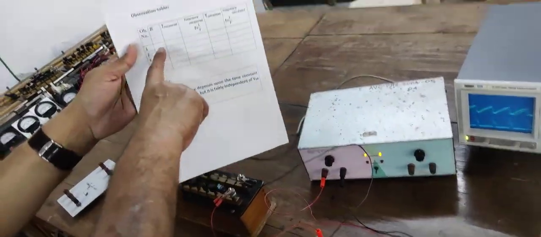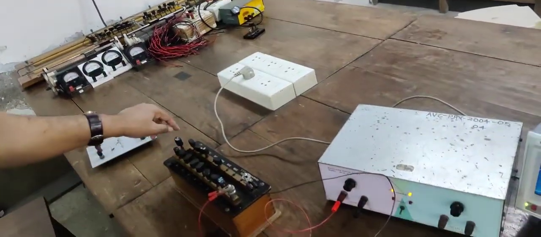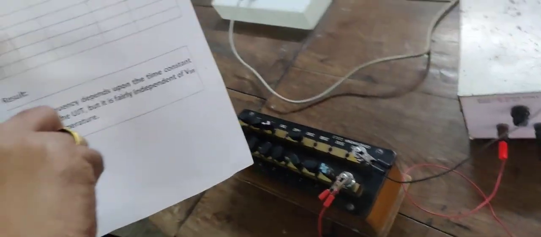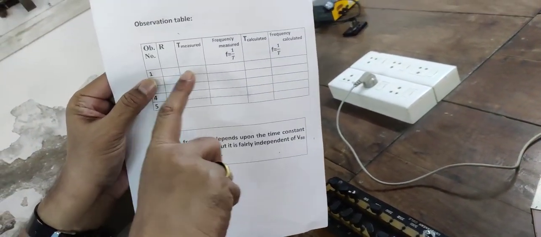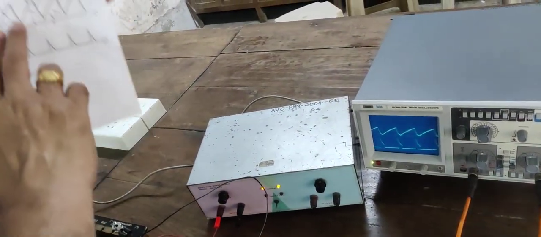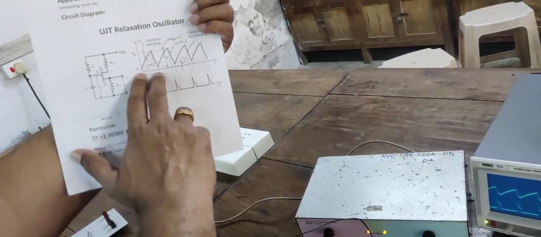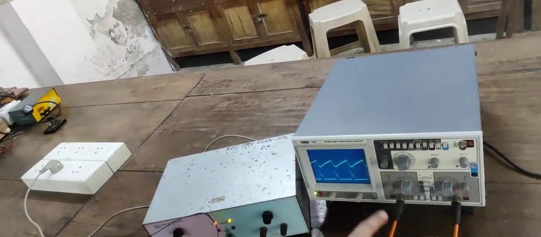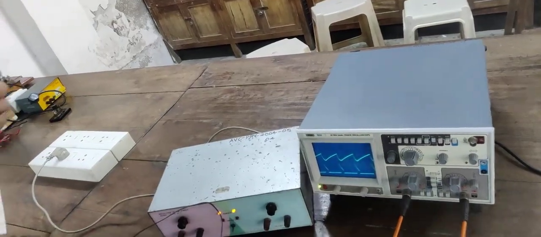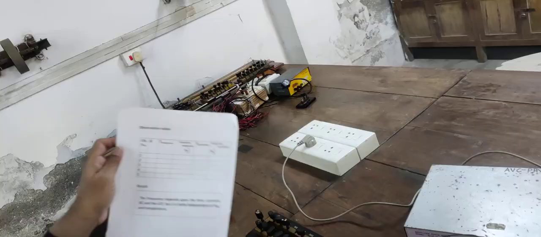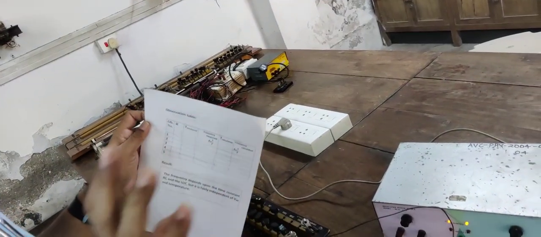Now what will be the experimental work you have to do? R you will vary. This resistance box is there. At present, 18,000 ohm is the resistance we have kept. What is the period? You can measure it on the CRO panel. Here it is shown in the diagram. You can see this will be the period, right? Measure it from the CRO, multiplied by the time base knob. Whatever the period, you have to enter it here as the measured period. Take the reciprocal of that, and you will get the frequency of the UJT oscillator experimentally.